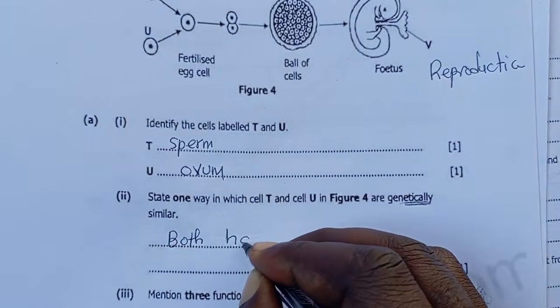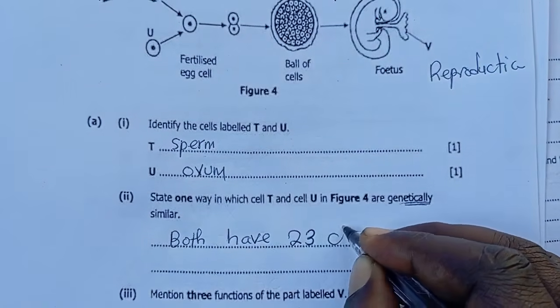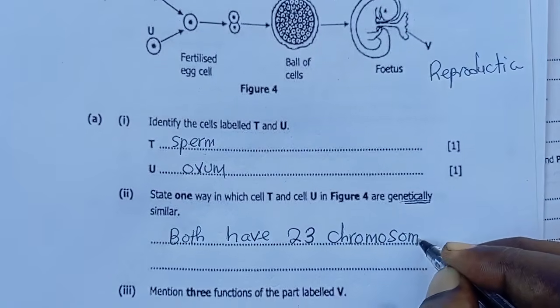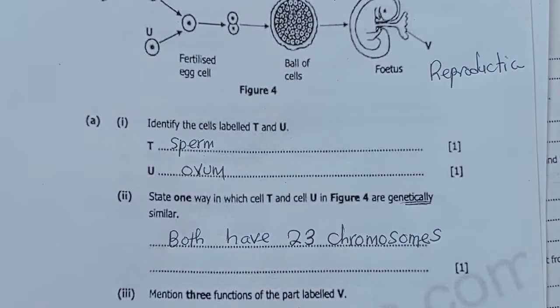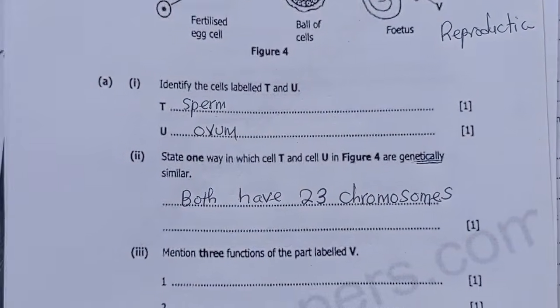Both have what we call 23 what? 23 chromosomes. As simple as this. So this is how you are supposed to go about this. I guess you are getting something.